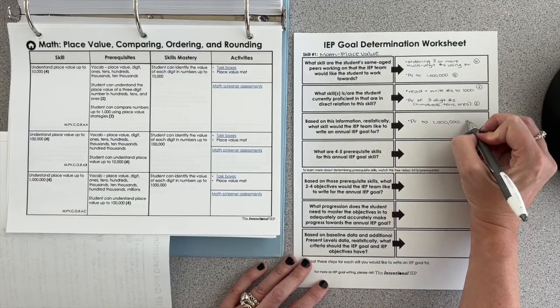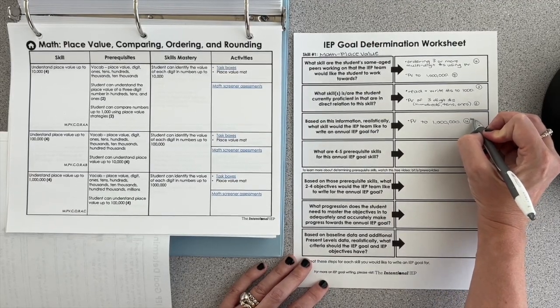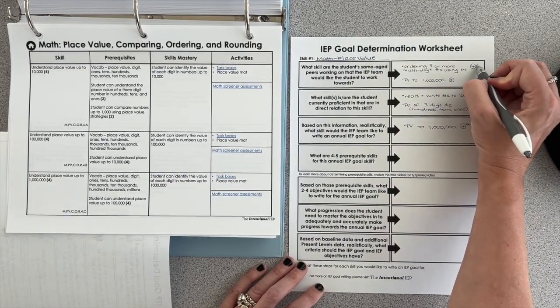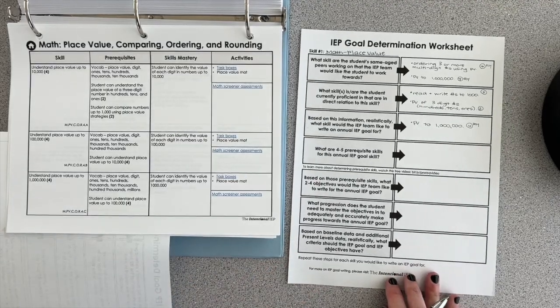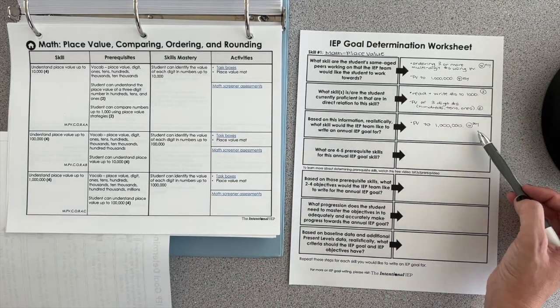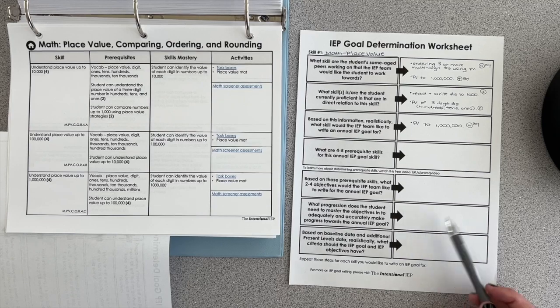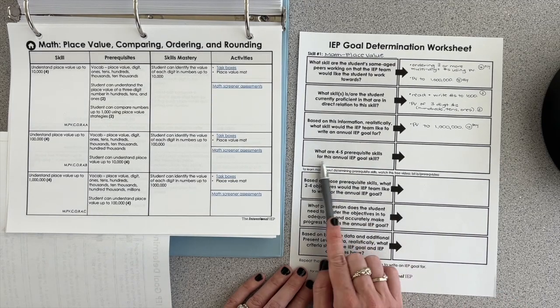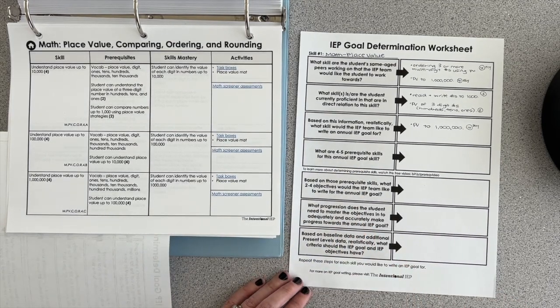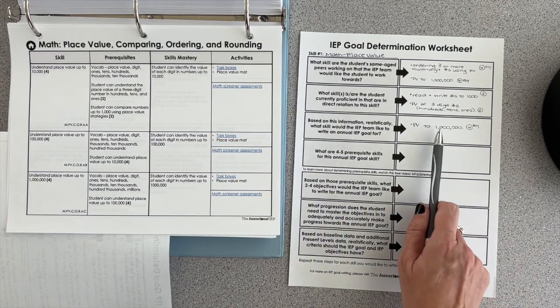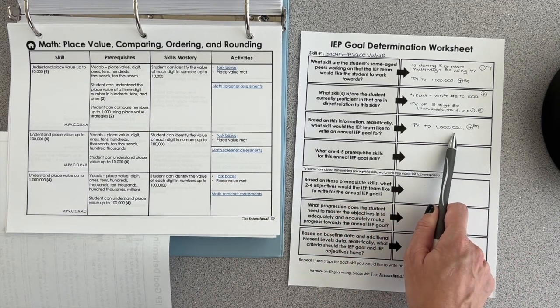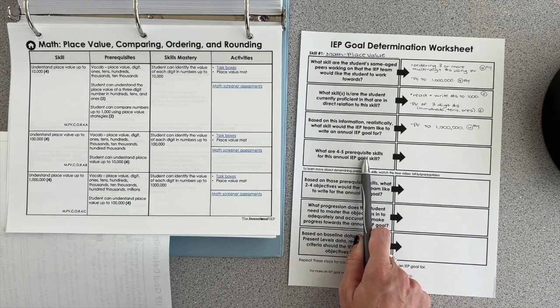And that is a 4th grade level skill, but it's probably the beginning of the year, right? And this is an end of the year skill for 4th grade. This is where working with your general education teachers comes into play, because they can tell you where these skills fall, right? So now, what are 4 to 5 prerequisite skills for this annual IEP goal? When you think about prerequisite skills, you're thinking about your objectives and your benchmarks. You're thinking about your stair steps to get you to this larger IEP goal. We haven't even written the IEP goal, but I know the skill is going to be knowing place value to 1,000,000. So what are the prerequisite skills to get me here?